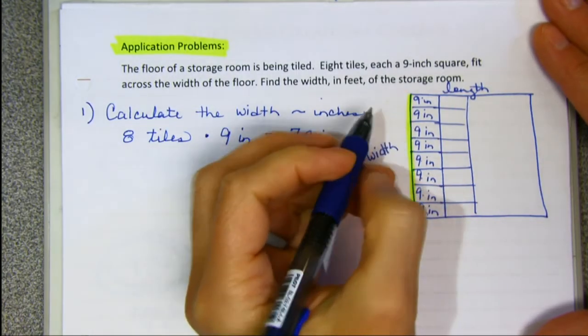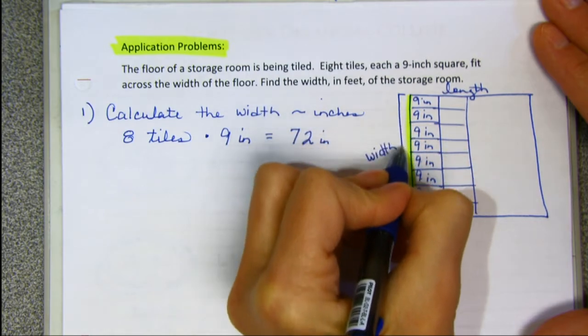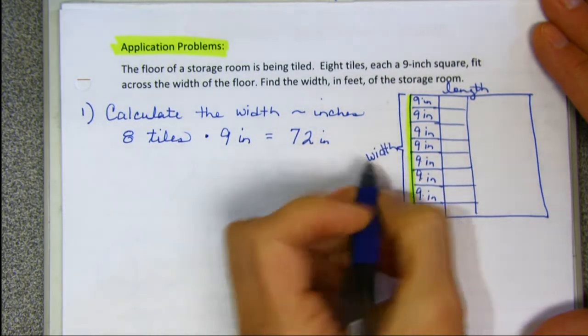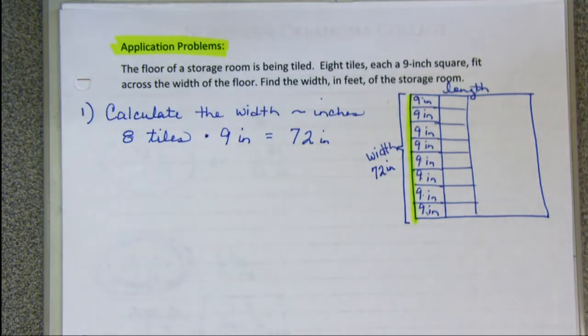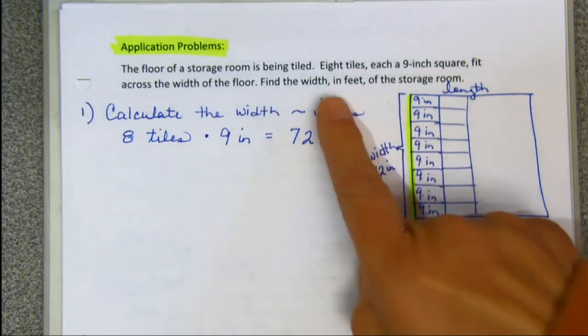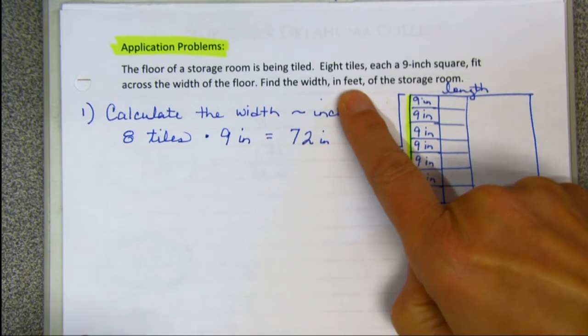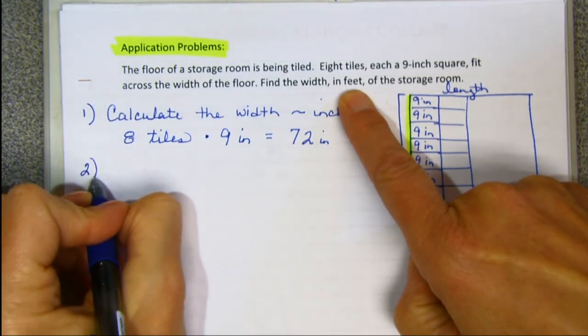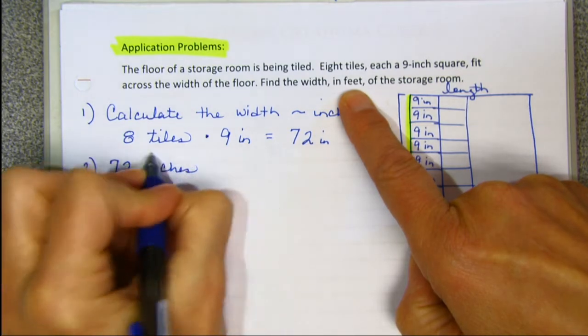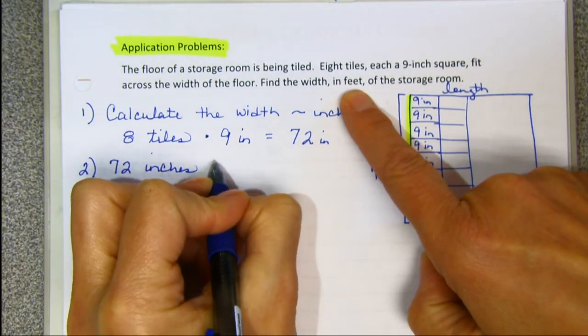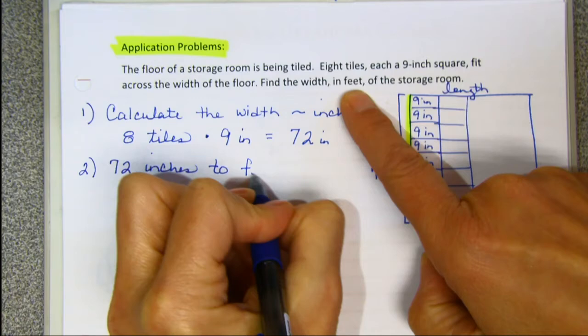So what we have just found is that this width is 72 inches. So now we have the width in inches, but now we need to take that. So we have 72 inches, and we need to convert that to feet.